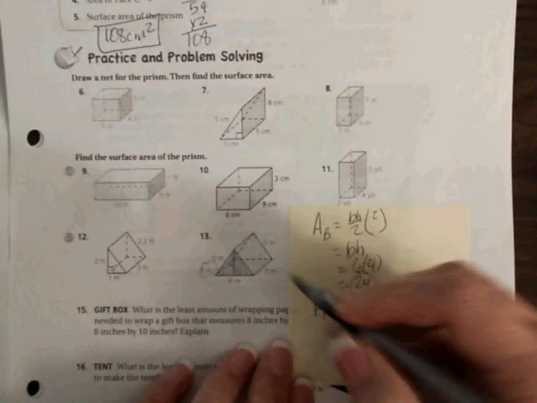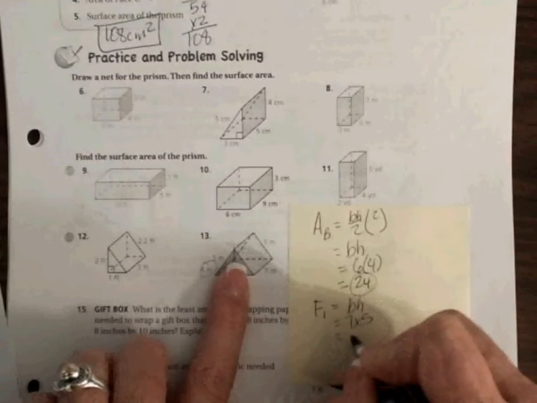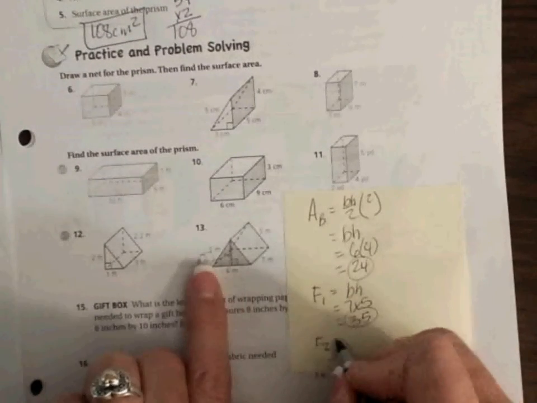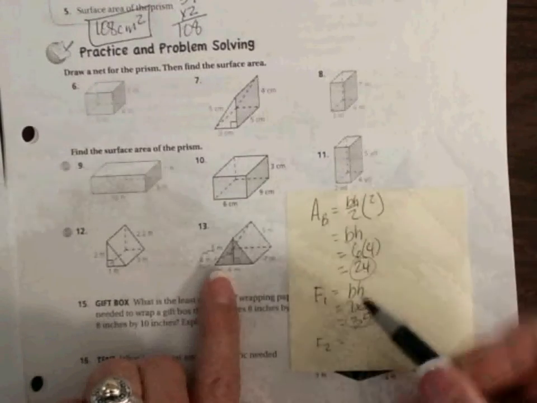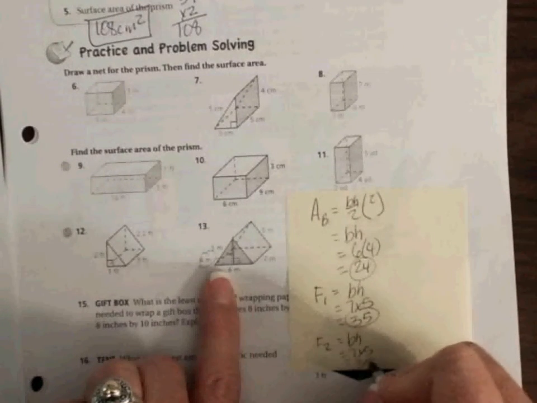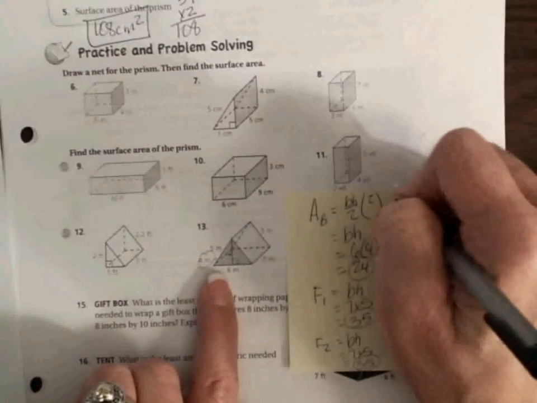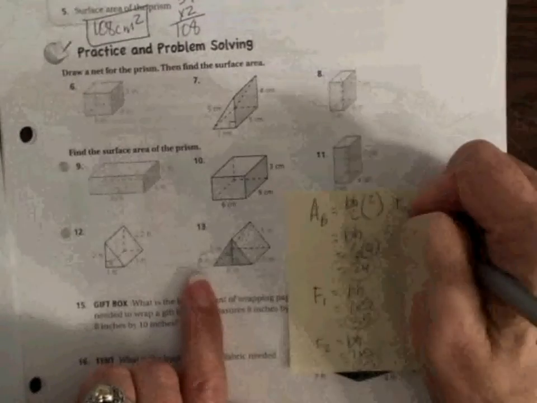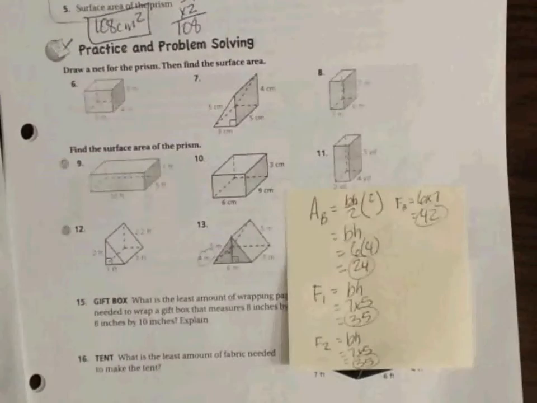So this one over. Then we have face 2, which I'm going to do on this side, which is 7 times 5. Now we have the bottom, which is 6 times 7, face 3. 42.